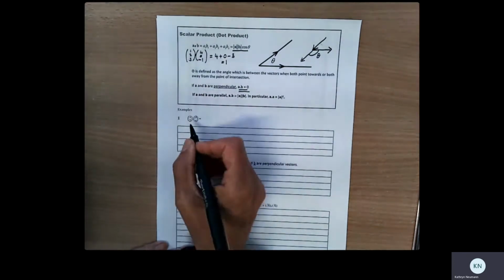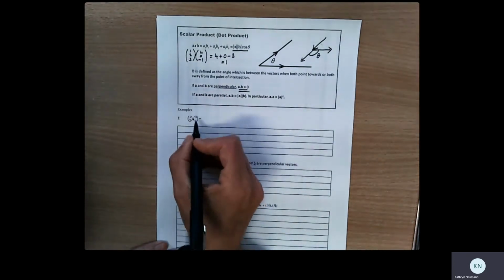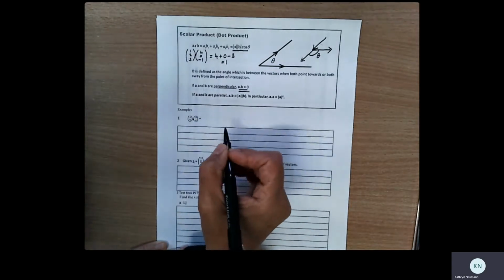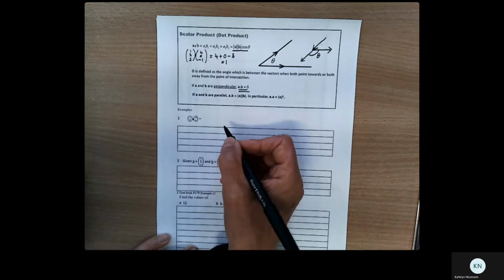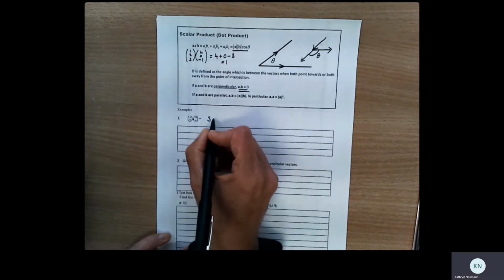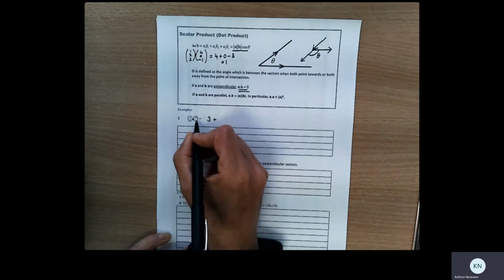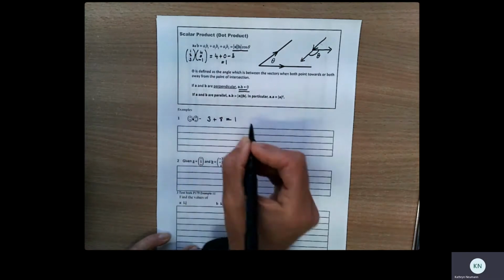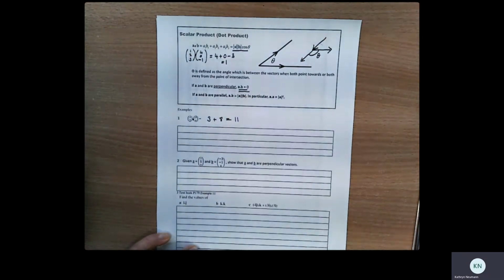This says, first of all, find this dot product. So you simply multiply 1 by 3, and you get 3. And you multiply 2 by 4 and you get 8, and then that is going to be equal to 11, and that's the answer to find the dot product of those.